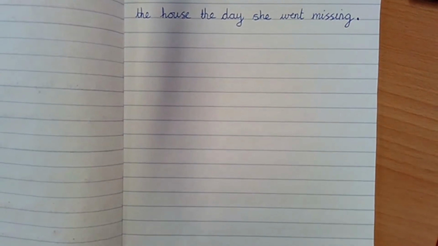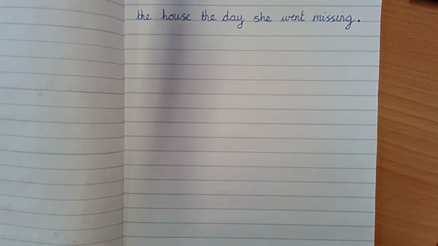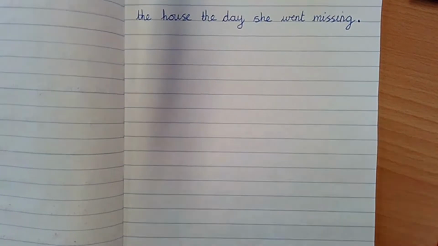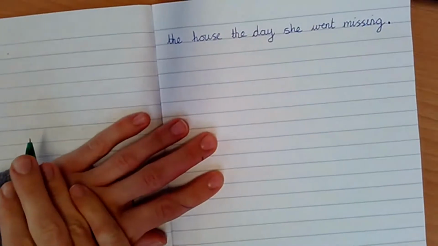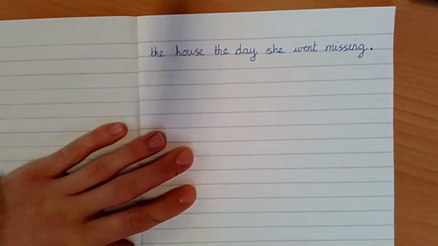However, she can be affectionate to animals. Maybe, however, she can be like an angel when around animals. Oh, I like that. However, comma, she can be kind when around animals.